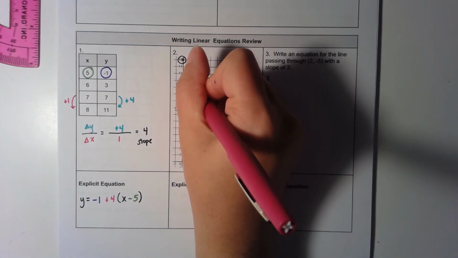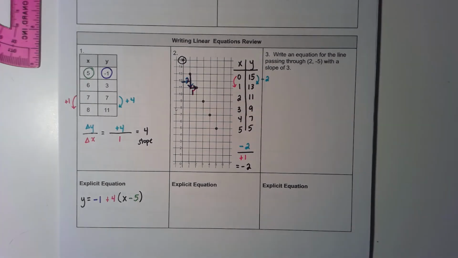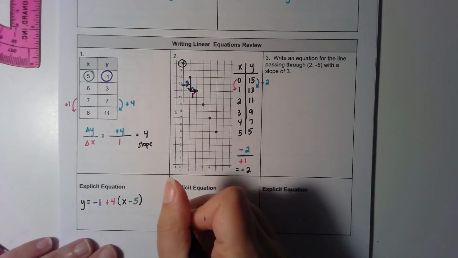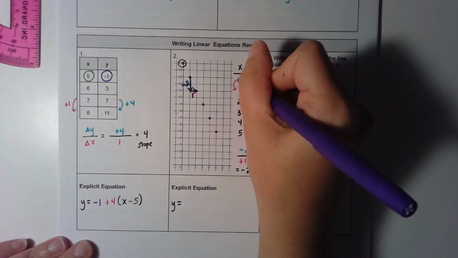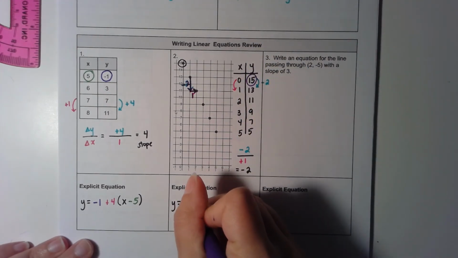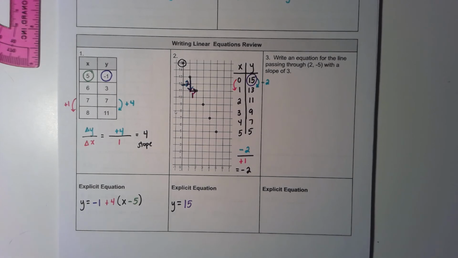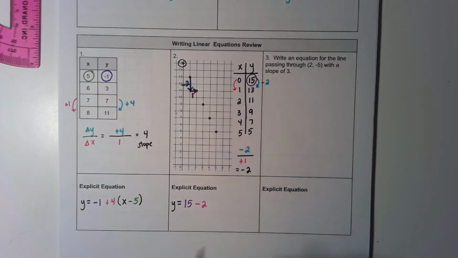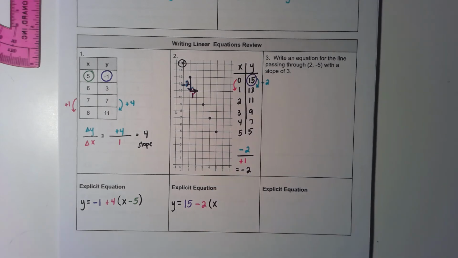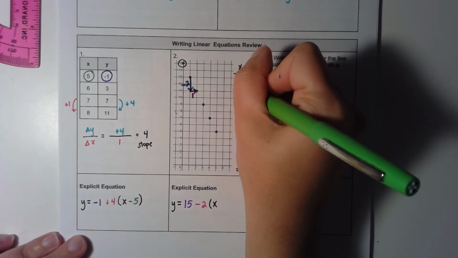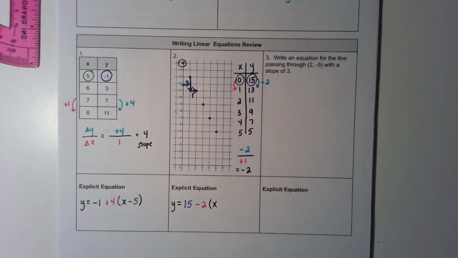Now, when we write our equation, I do think it's easier to have the table. So we would start with y equals our starting value, which is 15. And then our pattern, which we figured out is -2, parentheses x. And then we would go back to our starting x value, which is 0. That means we don't need to adjust the x to get back to 0. It just already is 0, so we're done.